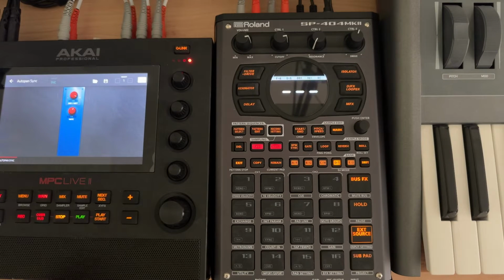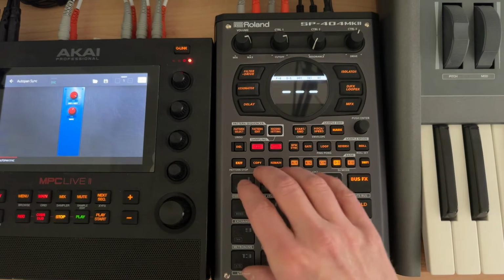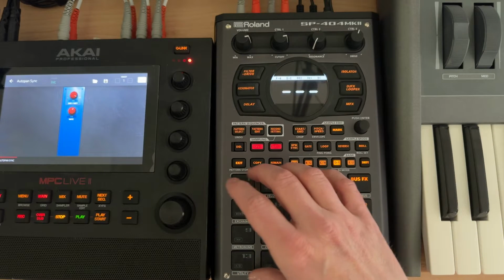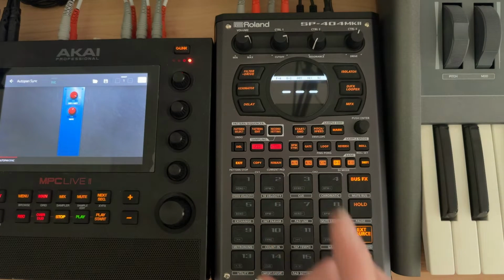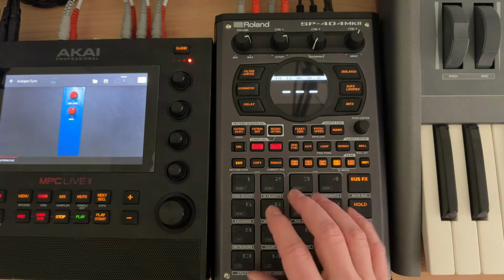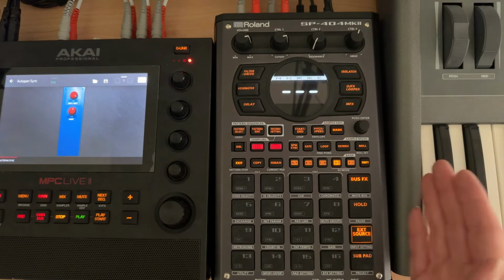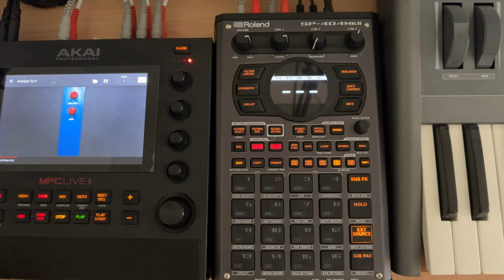The nomenclature around the SP404 Mark II can be a little difficult sometimes, only because anything you record into the SP404 Mark II becomes a stereo sample, and the only way to get a true mono, one channel sample is to import it from the SD card or use the app to import it. Otherwise, the SP404 Mark II is going to treat everything as stereo.